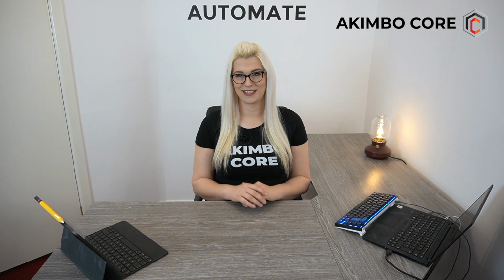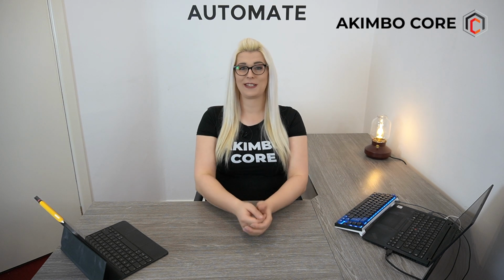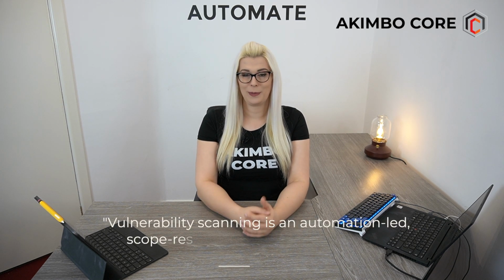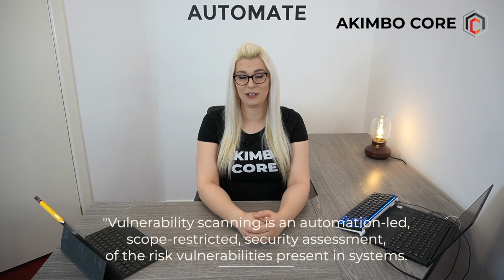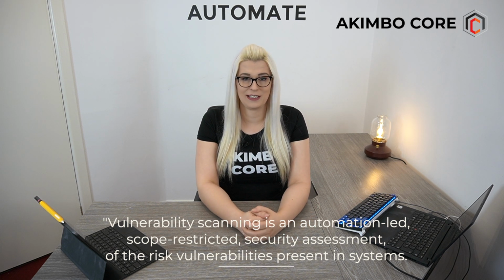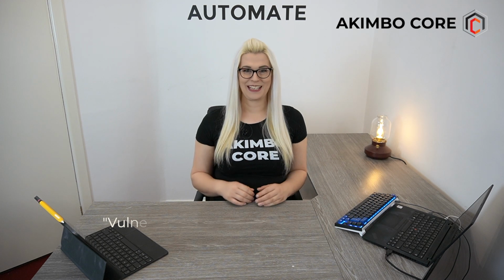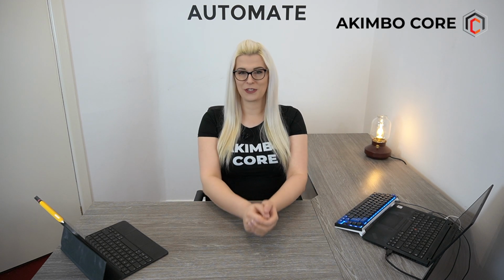But let's not get ahead of ourselves. Start at the beginning. What is vulnerability scanning? Well, vulnerability scanning is an automation-led, scope-restricted security assessment of the risk of vulnerabilities present in systems. It's a lot of words again. Let's break that down. Scope-restricted.